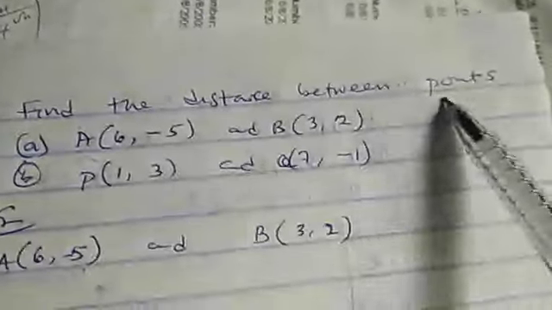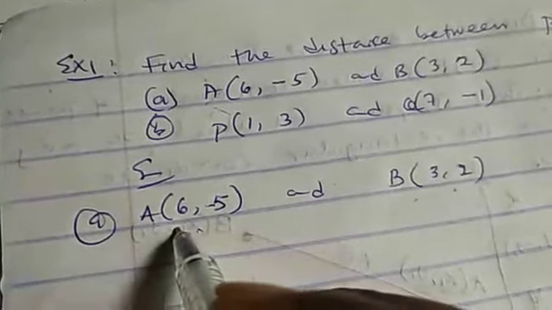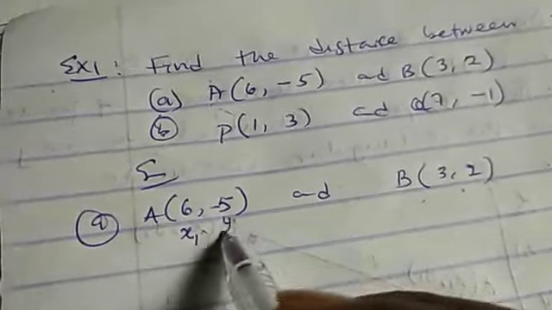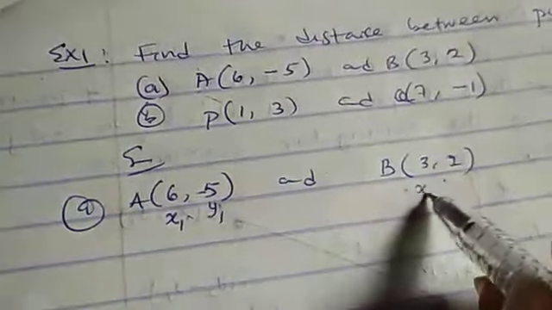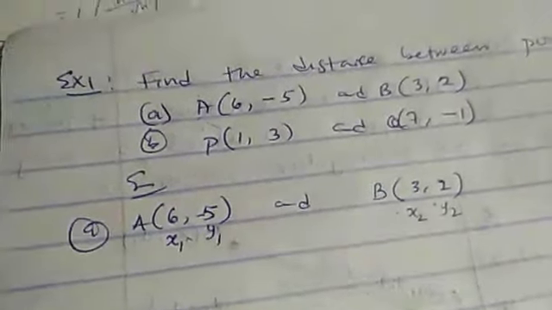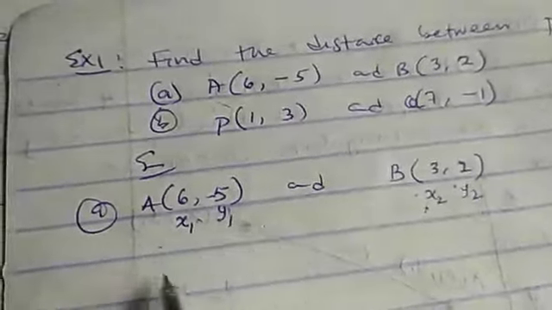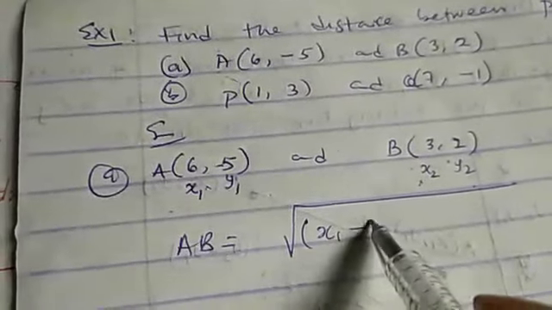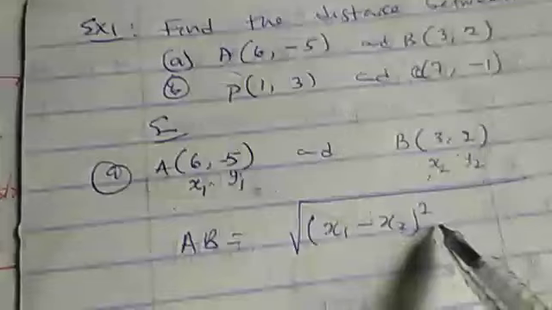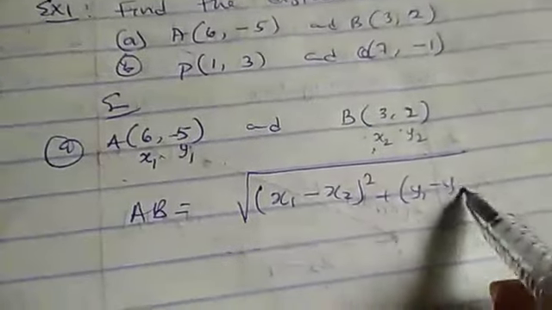The first, find the distance between these 2 points. This is A and B. So we first know that this is x1, y1. We take this as x2, y2. And we can decide to take this as x1, y1, x2, y2. And then I will use the formula, which says the formula is x1 minus x2 squared plus y1 minus y2 squared, or vice versa.